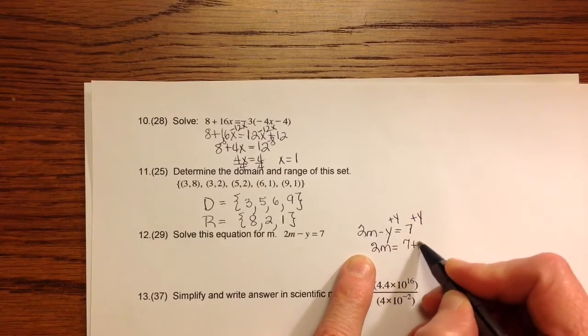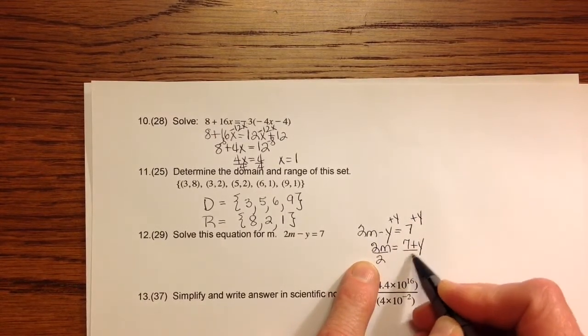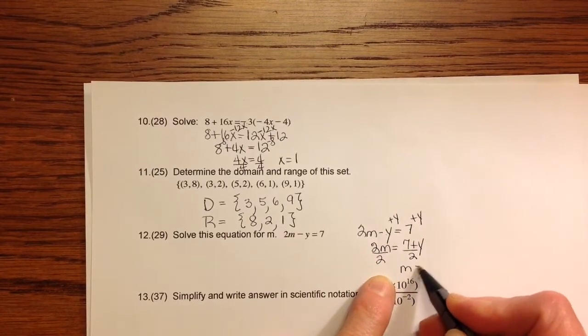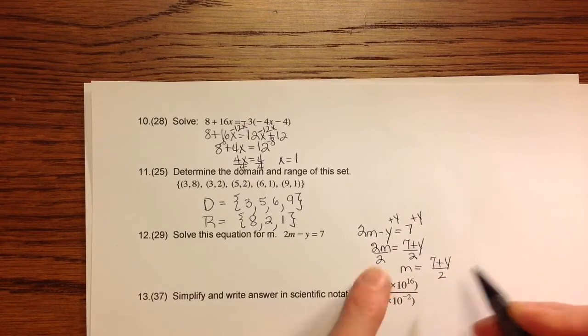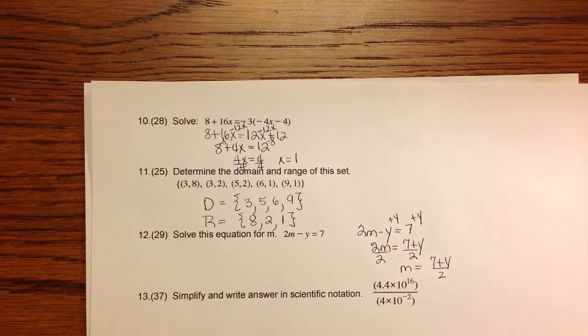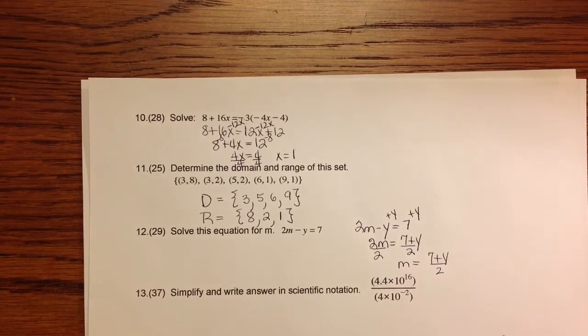It's commutative. You can turn it around if you want to. We need to get rid of the 2, which we need to divide on both sides. So we get m is equal to 7 plus y over 2. There's usually, at this point, not a lot of cleanup on those. It's pretty much, that's it. That's your simplifying.